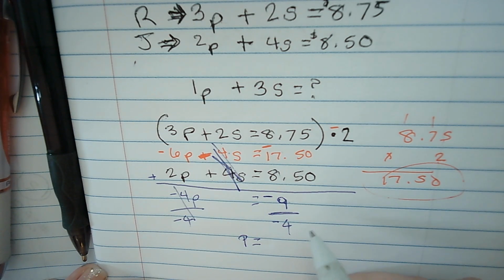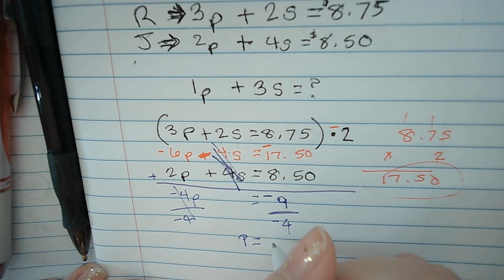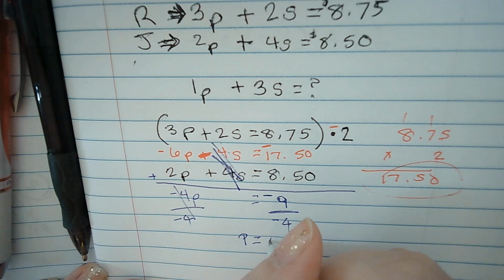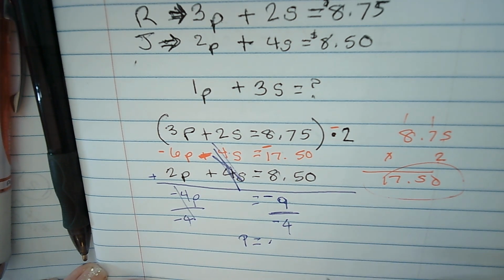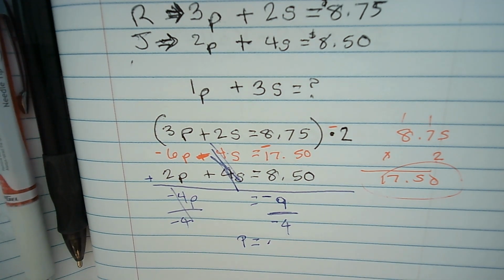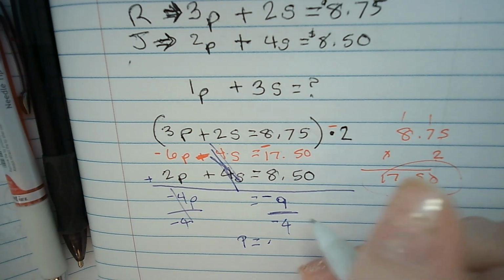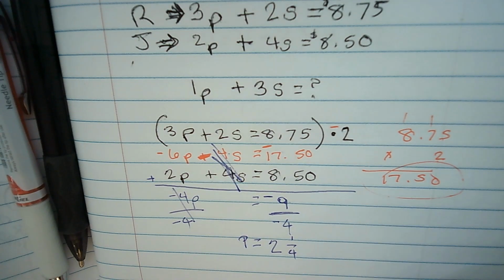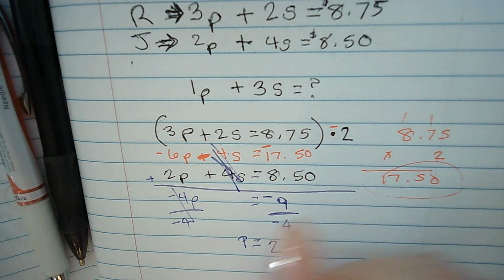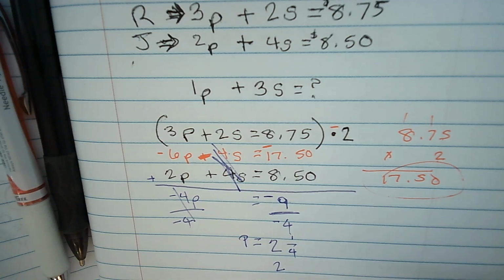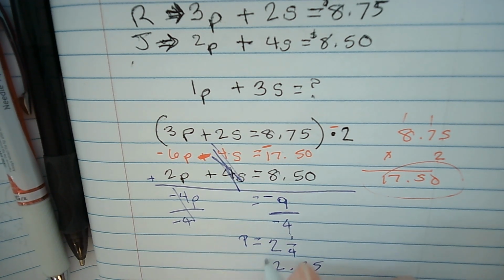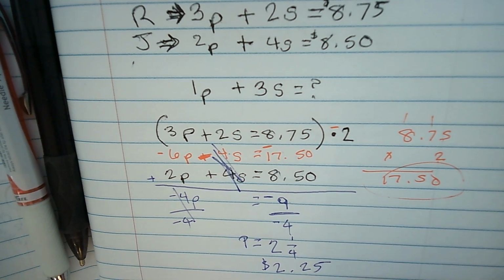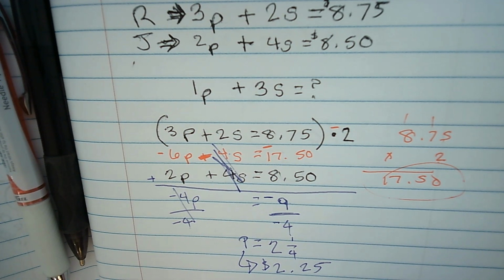We end up with 2. Hold up. Just making sure my math is right. 9 divided by 4, you'll have 2 whole and then 1/4 left over. So 1 slice of pizza is, if we put it in decimal format for money, 2.25. So one slice of pizza is $2.25. Now the question is asking us how much would an order of one slice of pizza and 3 sodas cost.